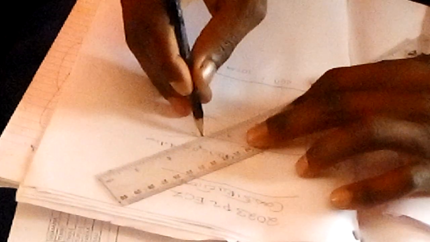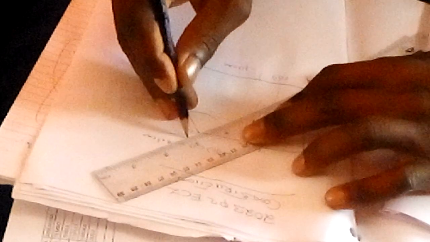You can even, where it protrudes, just make them dotted because that part is unwanted. Once that is done, you'll have answered question number C3. So indicate this is the answer to question number C3.